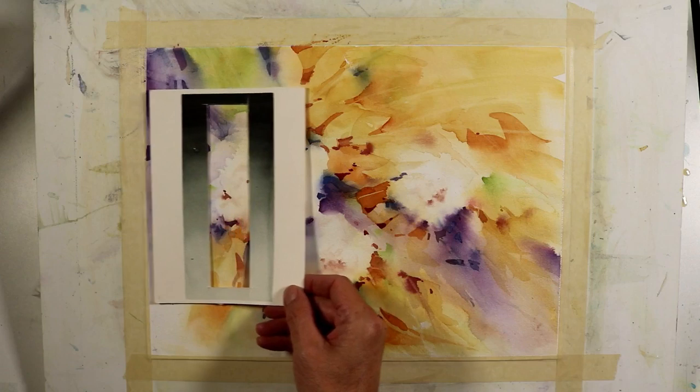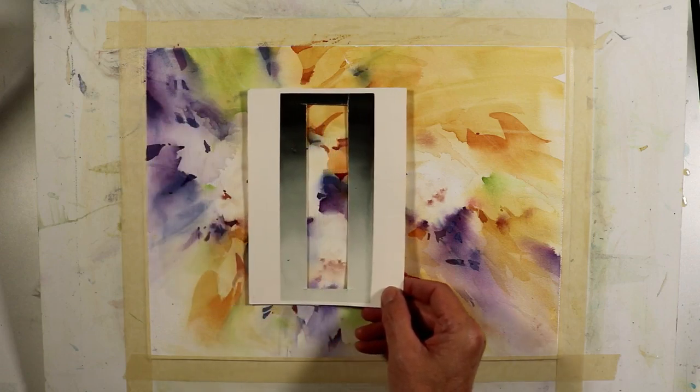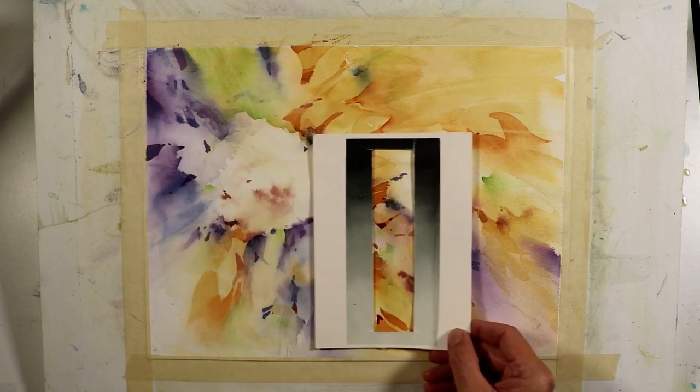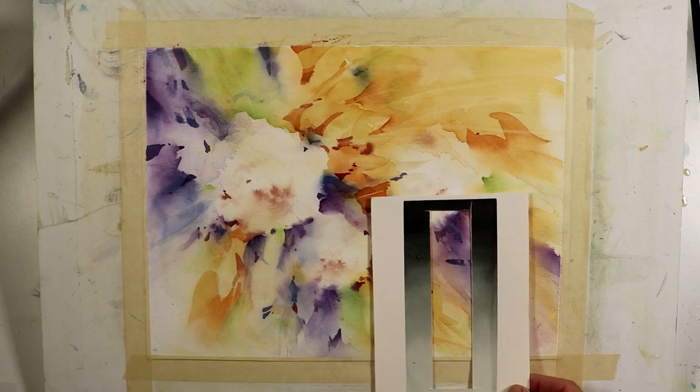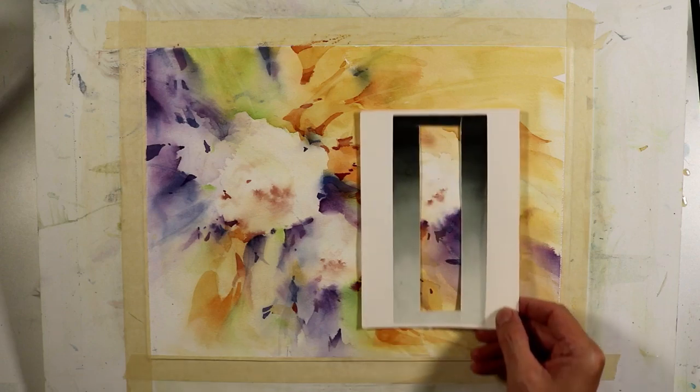So I put my value checker on it again, and now you can start to see the contrast that's happening across a large part of this composition now.